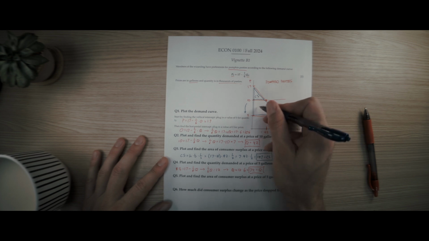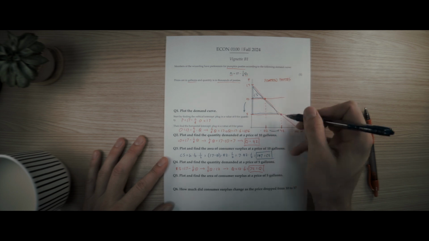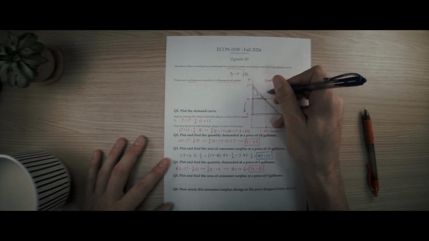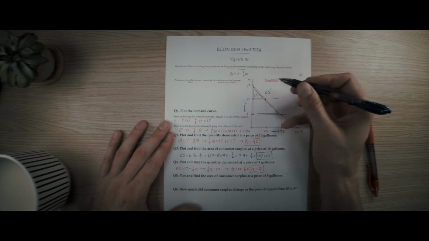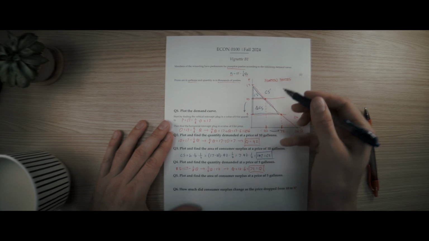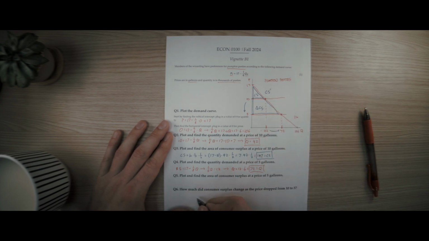So I'm going to call this new triangle, this big one, I'm going to put it on the outside here. This is CS prime. Okay. And just for now, I'm going to write this as delta CS, which we're going to come back to in question 6.